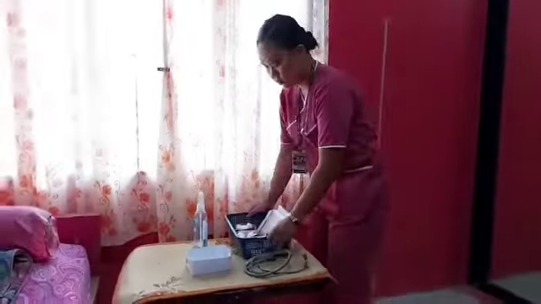Assemble and gather equipment. Greet and identify the client. Explain the procedure to be done and the reason and how the client can cooperate. Ask permission to close the curtains and turn on additional lights.